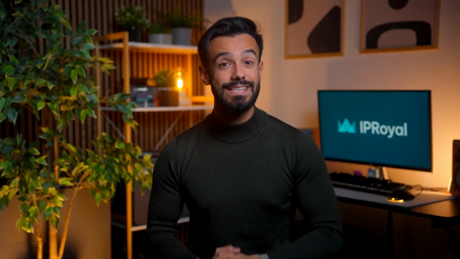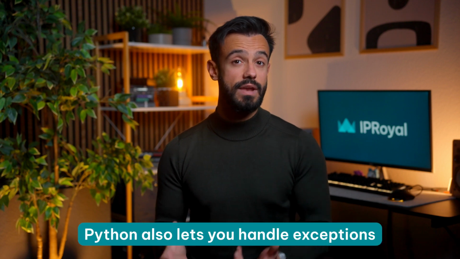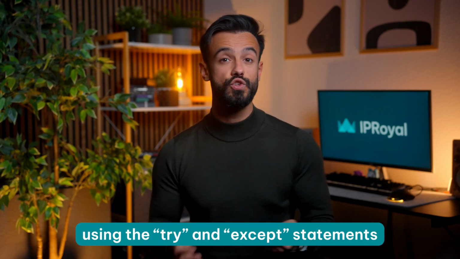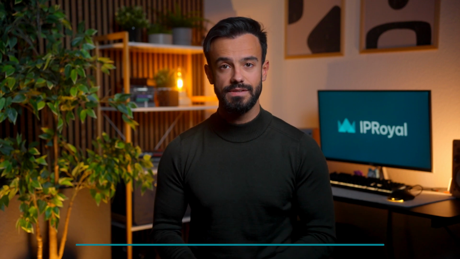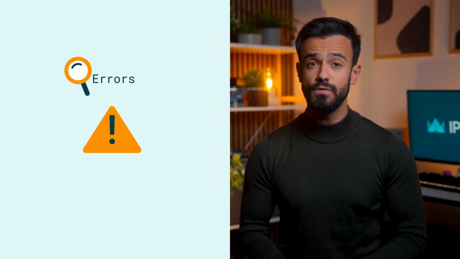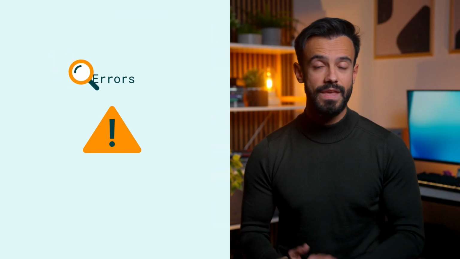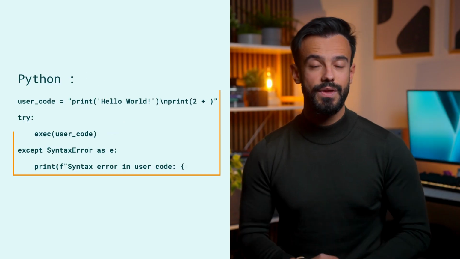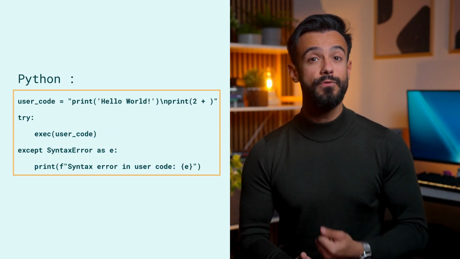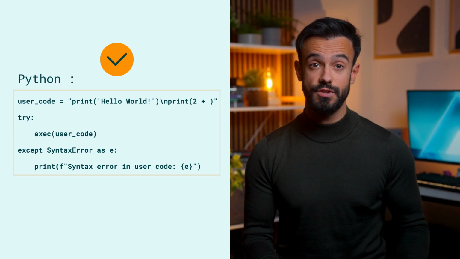Handle Python exceptions. Python also lets you handle exceptions using the try and except statements. This method is especially useful for catching errors in user-inputted or dynamic code. Here's an example. This way, it prints a helpful error message instead of crashing the program.